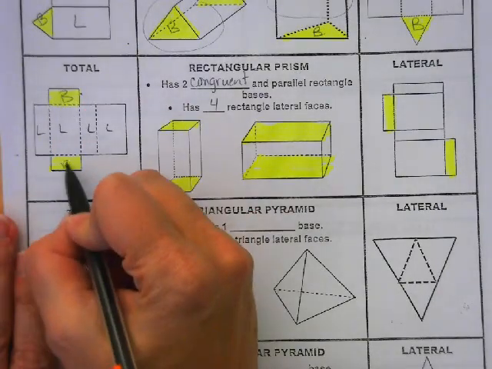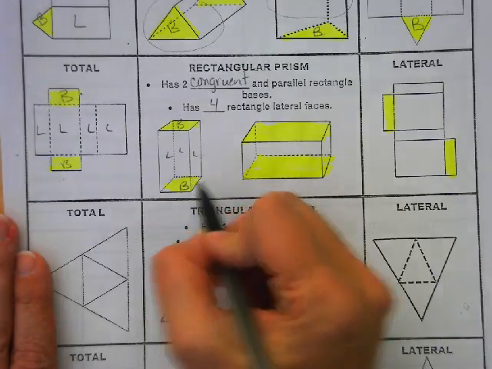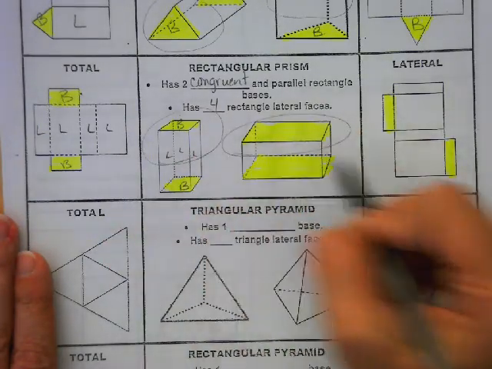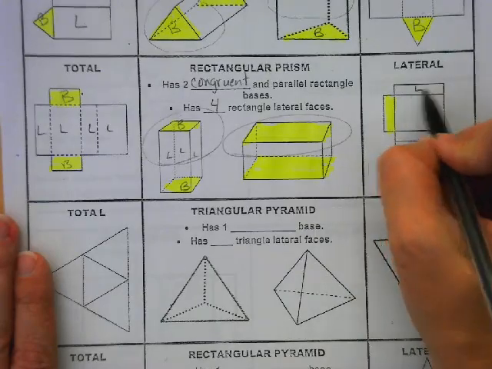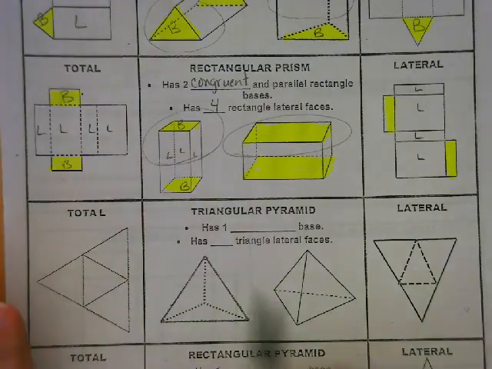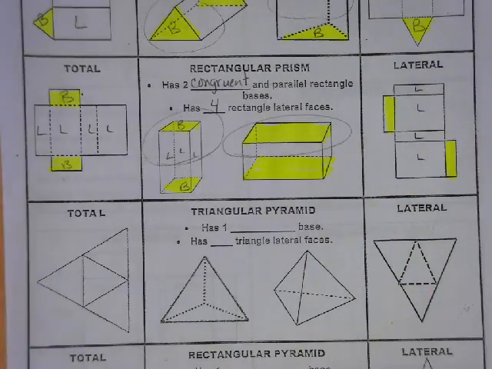So here's big B. We're going to talk about what big B is. For our purposes, here's your lateral. Here's your lateral. It's kind of hard for me to label it on the 3D. These are lateral. Okay, so you need to make sure you know the difference between total and lateral. Total is going to be the whole thing. Lateral is just going to be this middle piece.